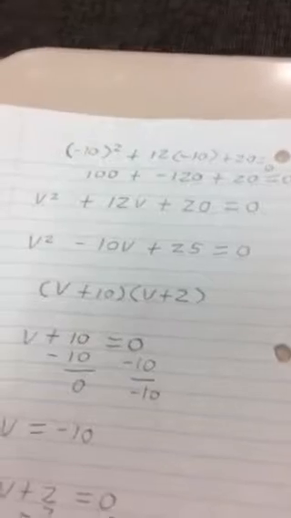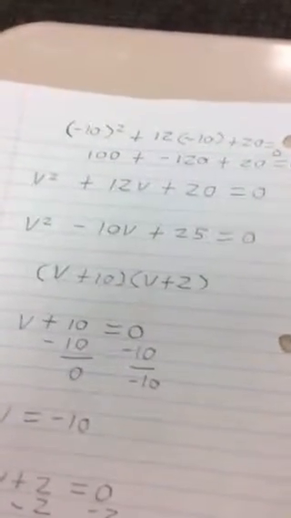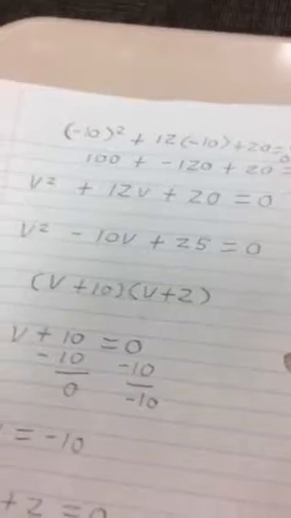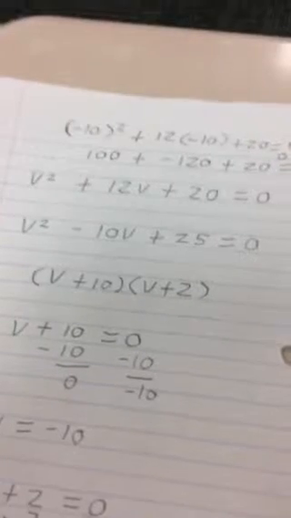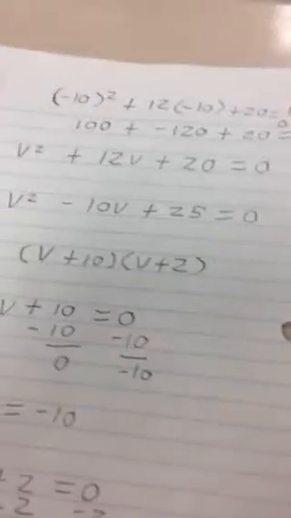So our next example we have here is v squared minus 10v plus 25, right? So we look at this equation, and now we have to factor this as well. So we have v times v. Now we have to think of two numbers that multiply to positive 25, but add up to -10. So we think of -5 and -5, because -5 times -5 is positive 25, and -5 minus 5 is -10.